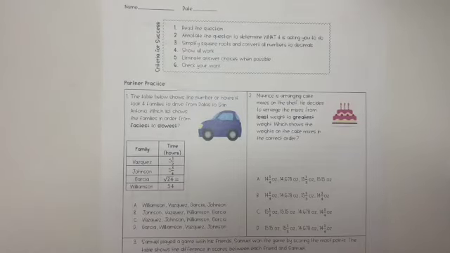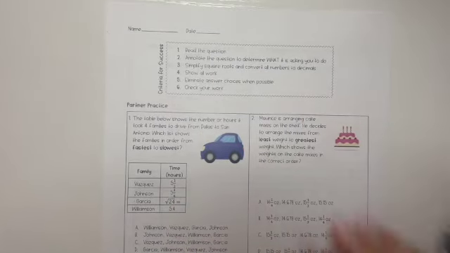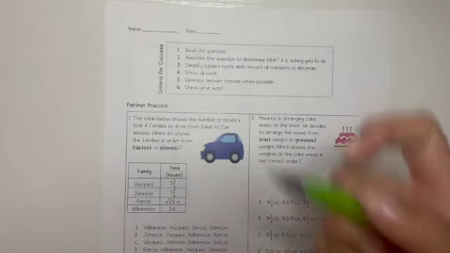Okay, now you've modeled a lot for students. You've given them a bunch of examples. Now it's time for them to work with a partner. The first thing you're going to do is make sure that they are set up with criteria for success. The criteria for success here is as follows.